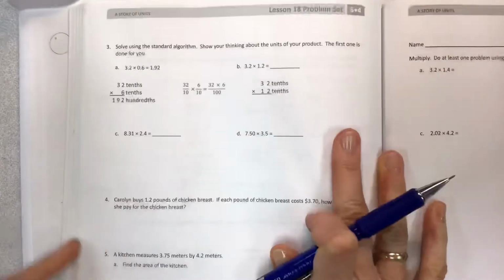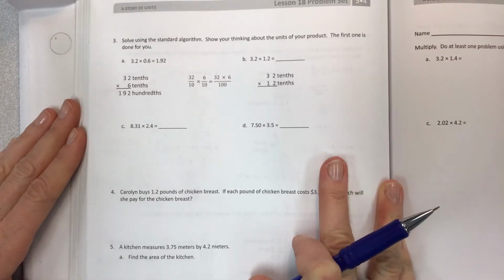Okay, wow, it's a lot of work. I know this is kind of a bear. This lesson is a big guy.